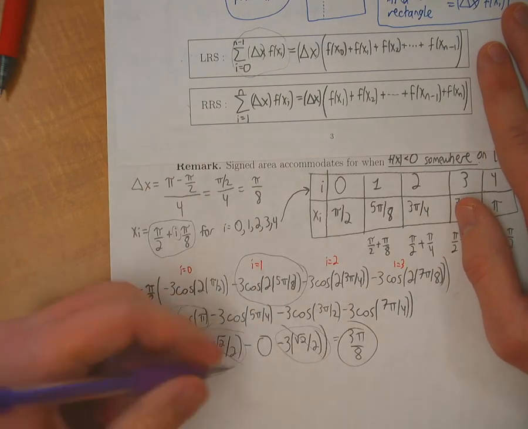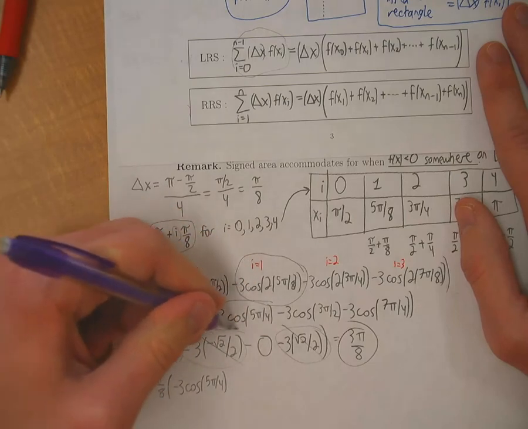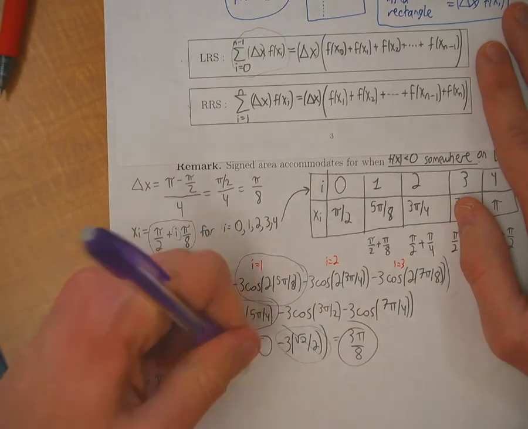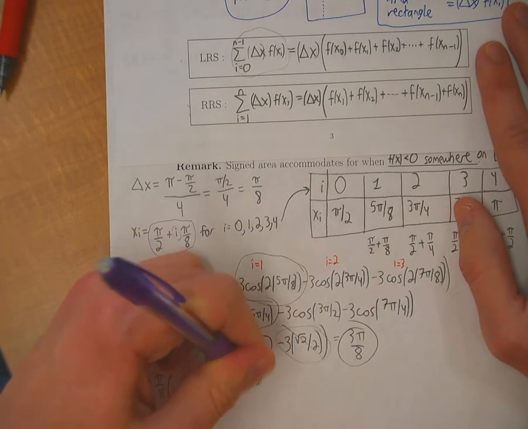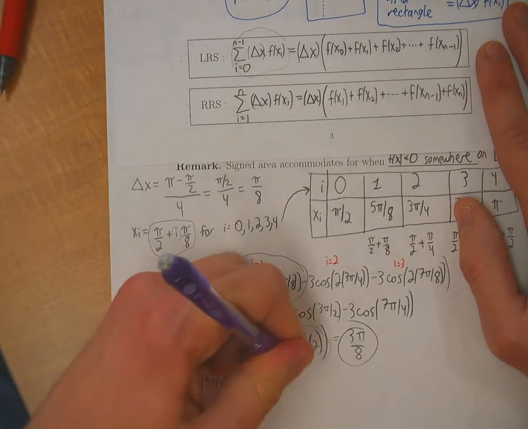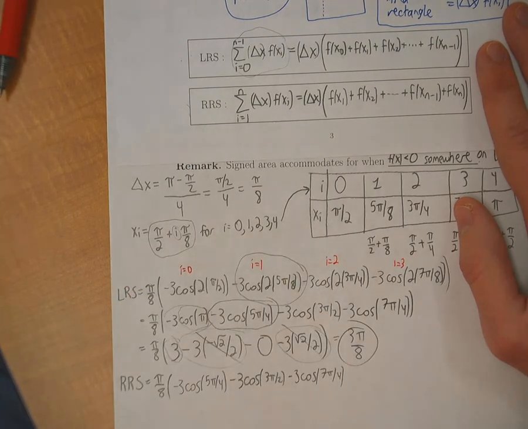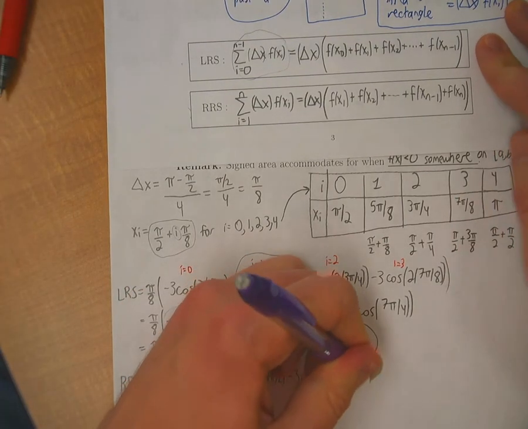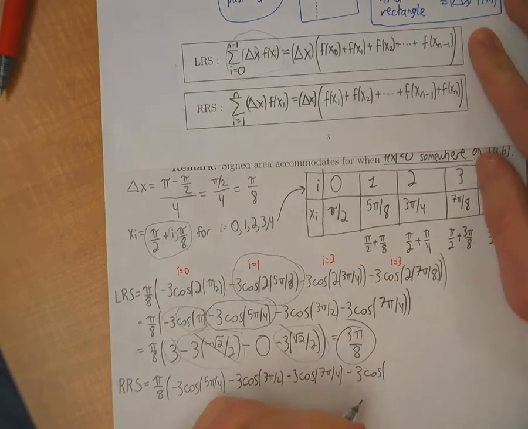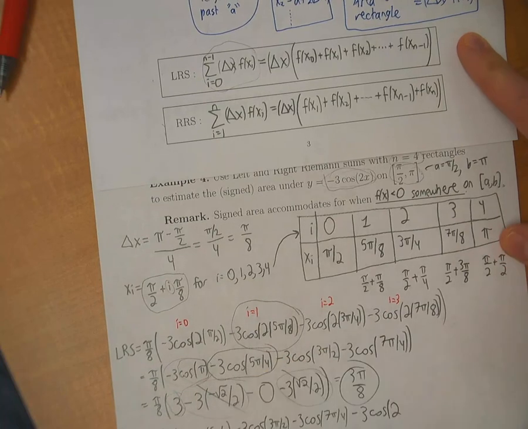So now we have cosine of 5 pi over 4, because that's what this first term simplifies to. And minus 3 times cosine of 3 pi over 2. Minus 3 times cosine of 7 pi over 4. And then minus 3 times cosine of, well, 2 times, in this case, x sub 4, which is just pi.